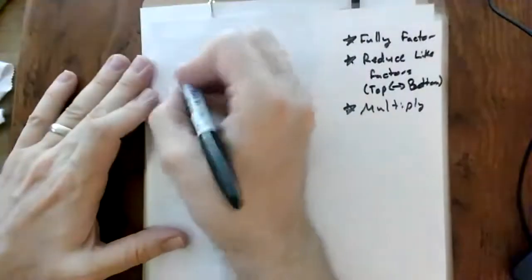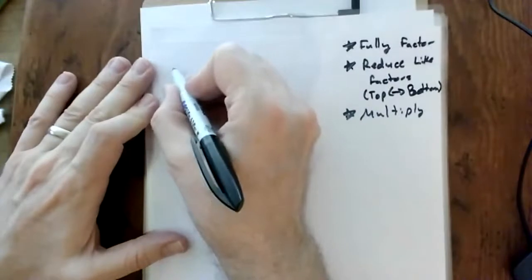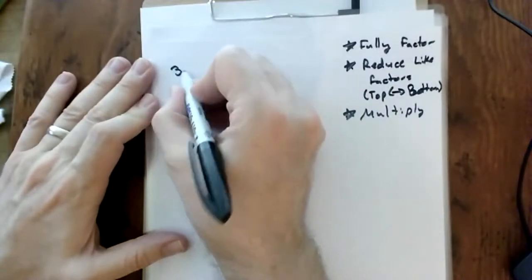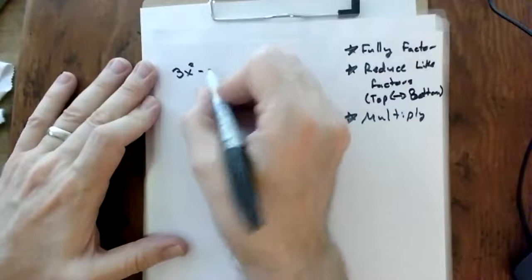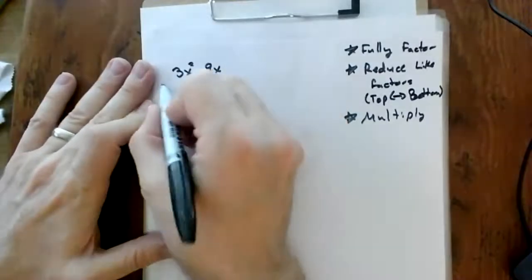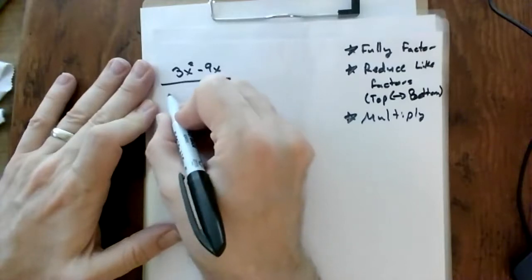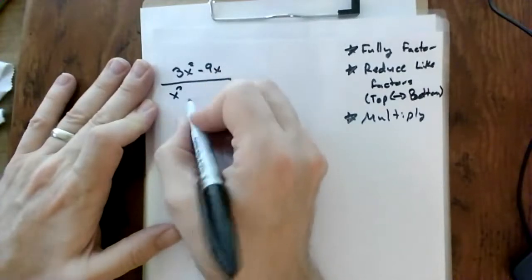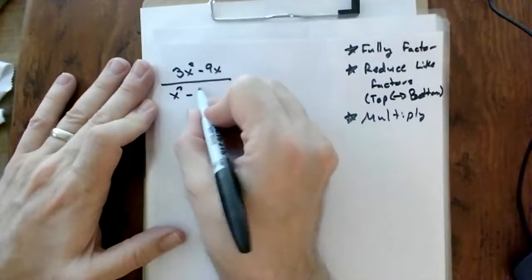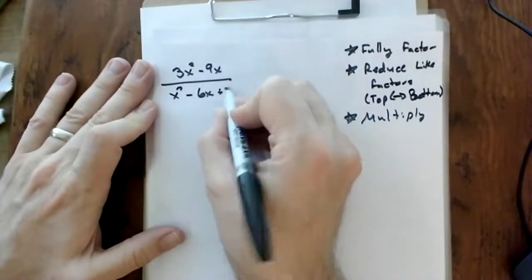So here's what this is going to look like. We've got something like 3x squared minus 9x over x squared minus 6x plus 5.